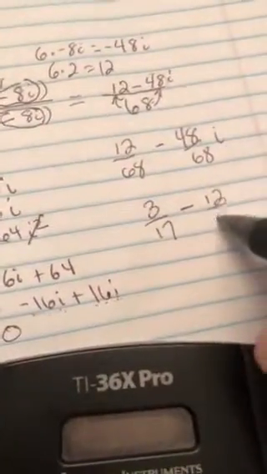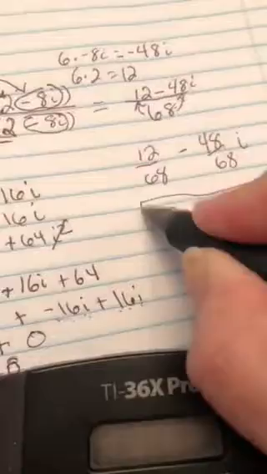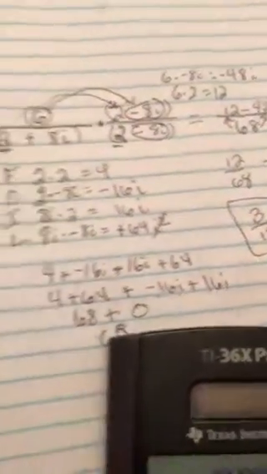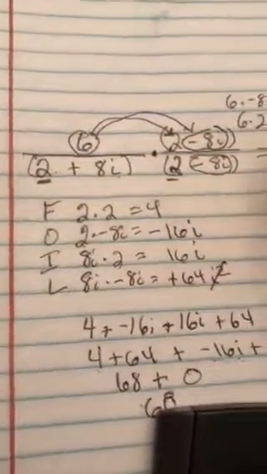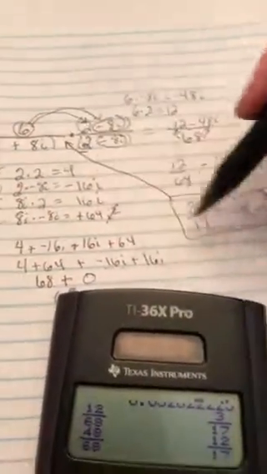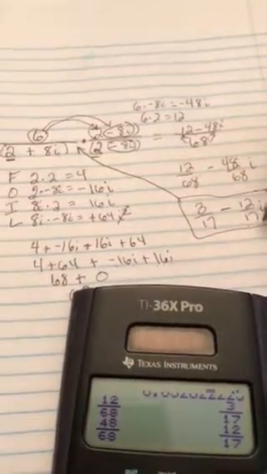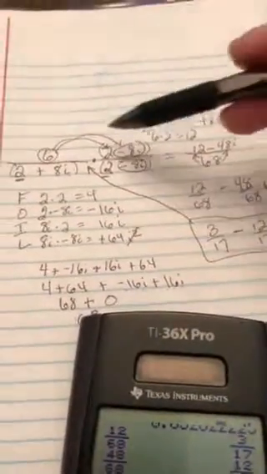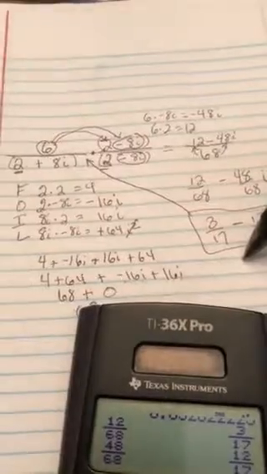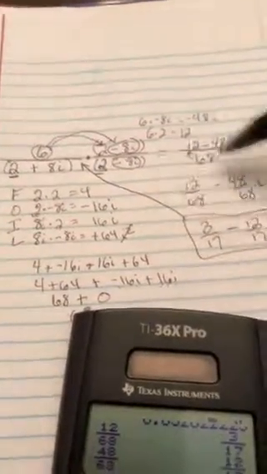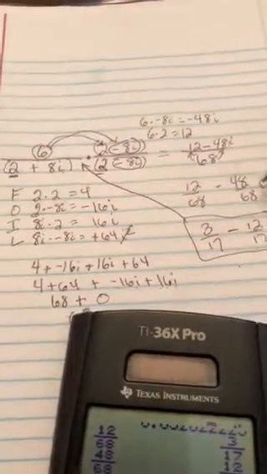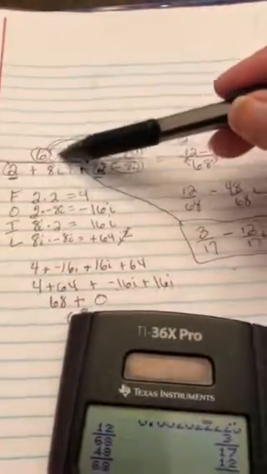So 12 over 17i. And this is a complex number that is totally equivalent to this complex number. They are the same thing, but this one has no i in the denominator, which is what we need. So we're just converting to get the i off the denominator. This should really help you with the first several problems, the ones that have just one number here.